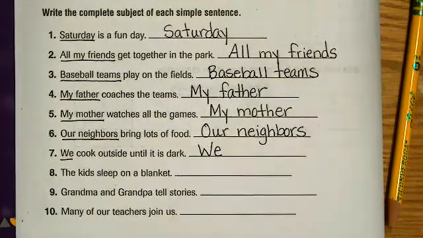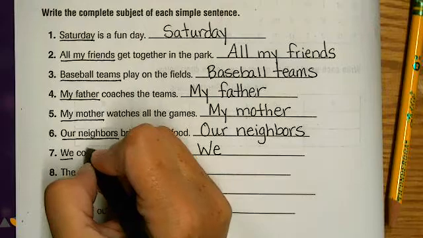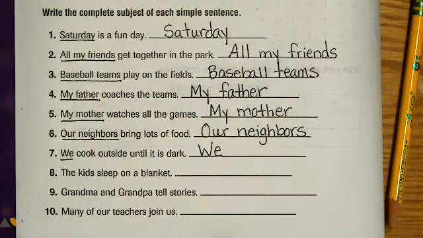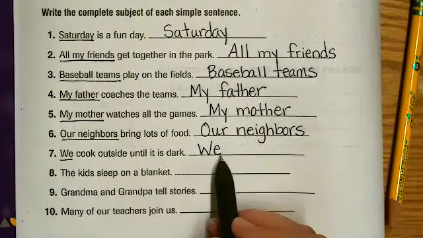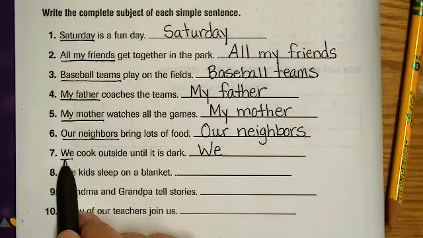The secret of subjects is you want to make sure that the minute you hit that verb, stop. The verb, like cook, is not part of your subject. That's part of the action part. So if you accidentally stick a verb in your subject, you got to get rid of it. We're just talking about we.